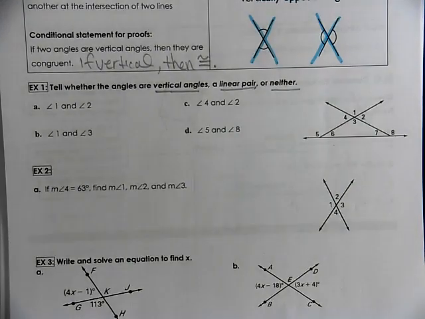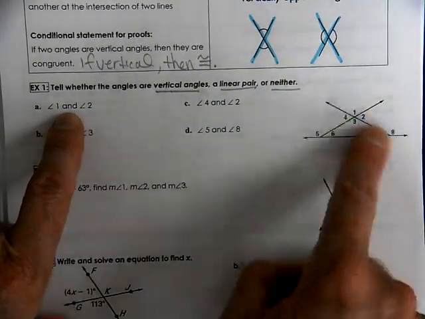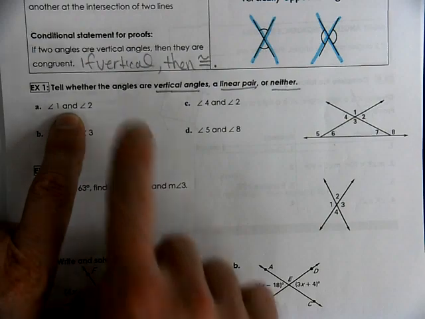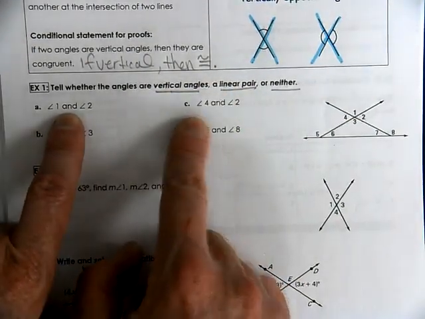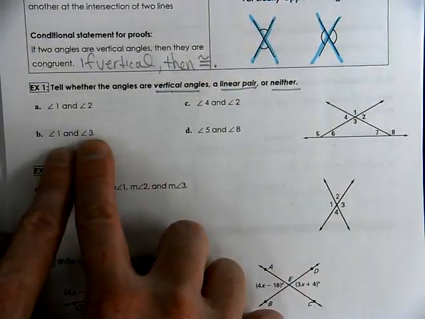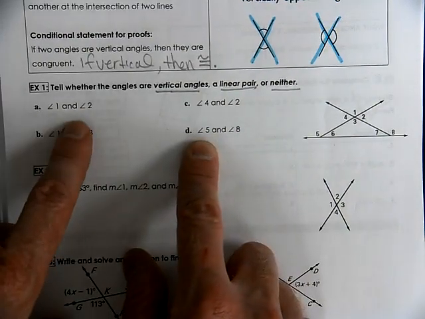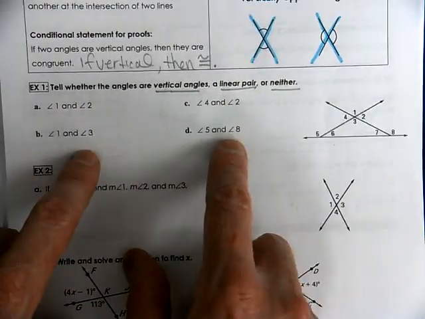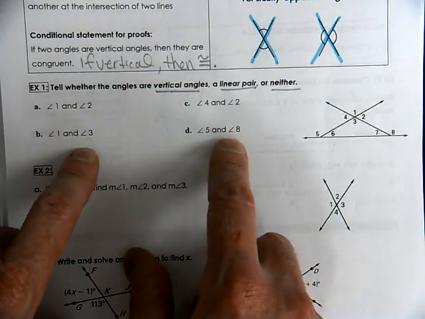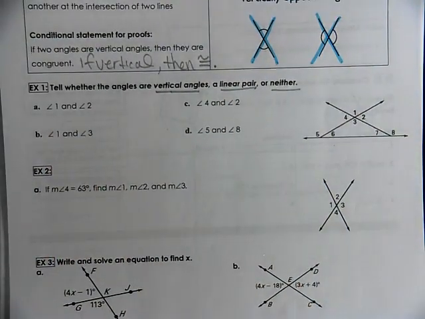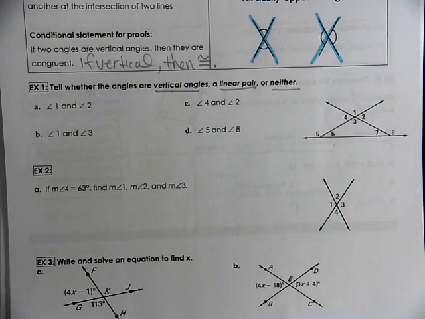So go ahead, pause the video. Angles 1 and 2, have to decide which type of angles those would be. 4 and 2, 1 and 3, and 5 and 8. Which ones are vertical? Which ones are linear pair? Which ones are neither? Pause the video, work that out. We'll come back and work it out together.